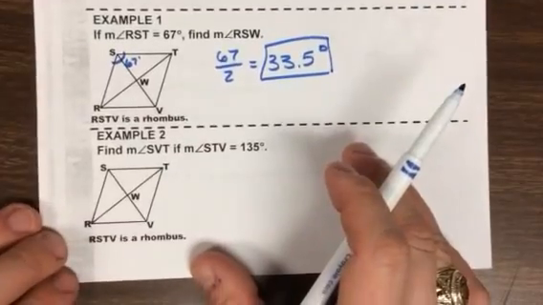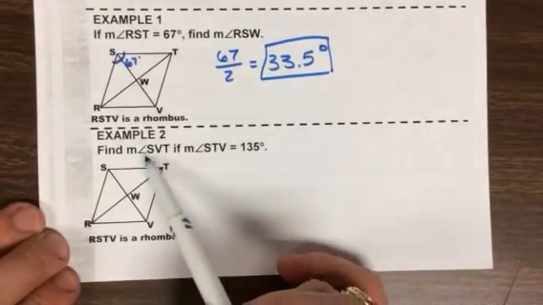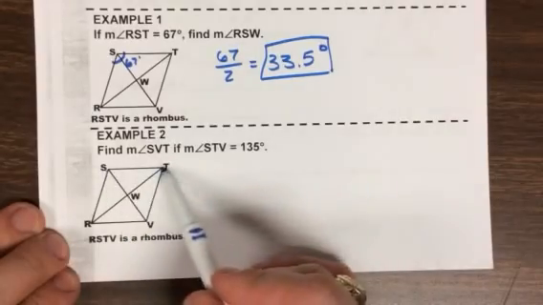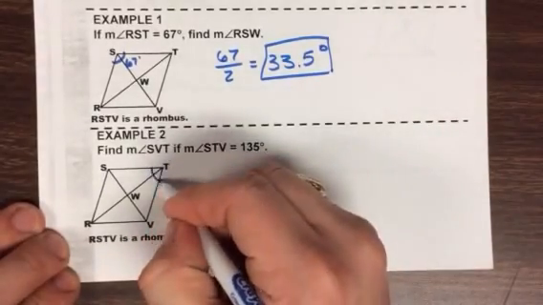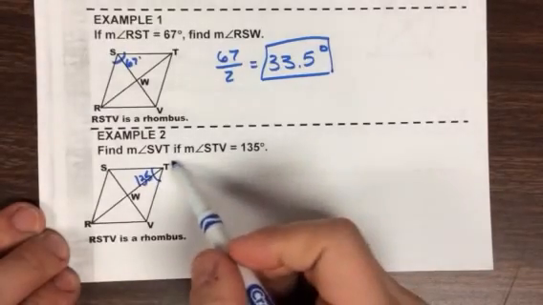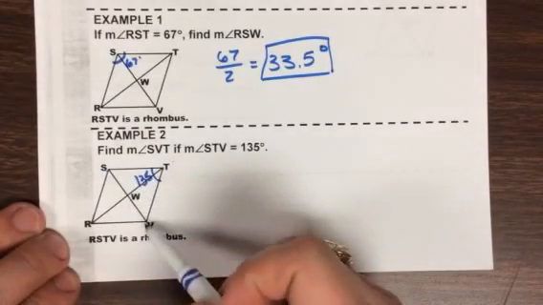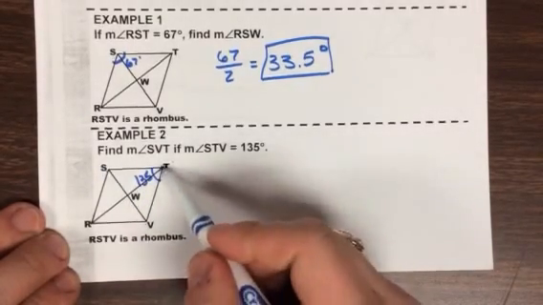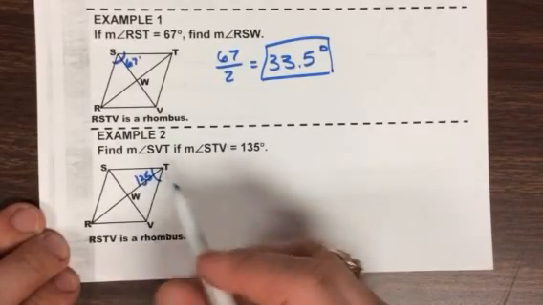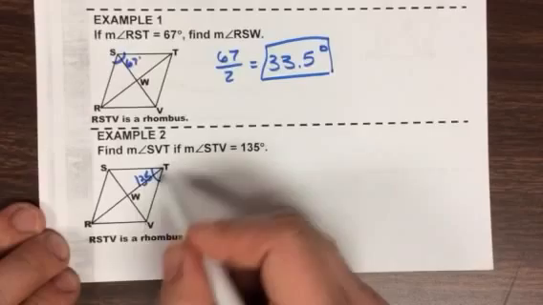Looking down at example number 2, find the measure of angle SVT if STV, this whole angle here, is 135 degrees. We're now going to talk about SVT. Well, I know that RVT and STV are consecutive angles.